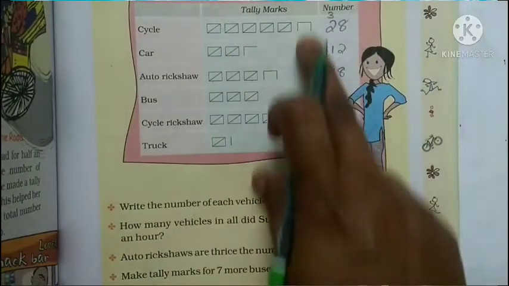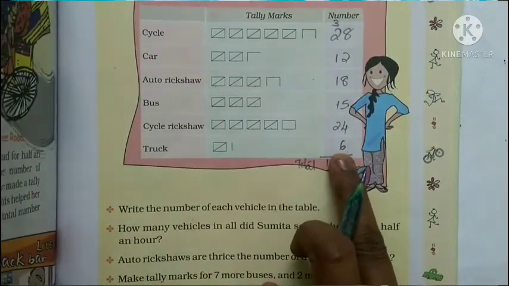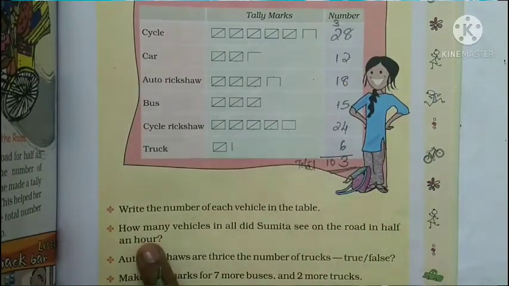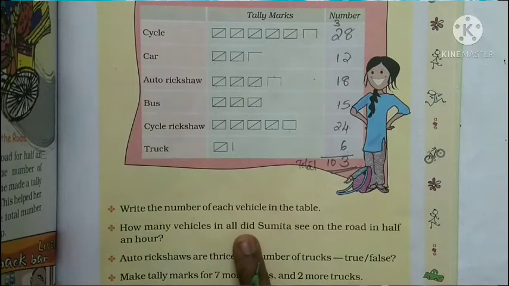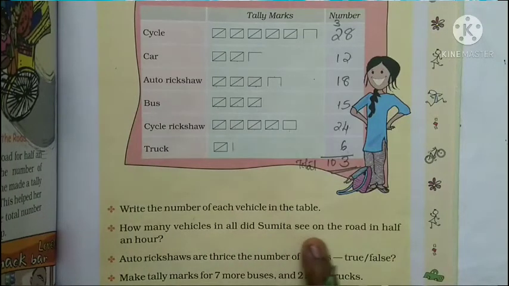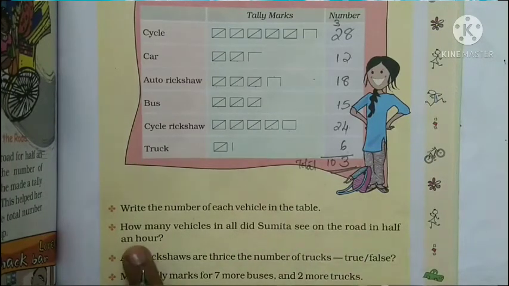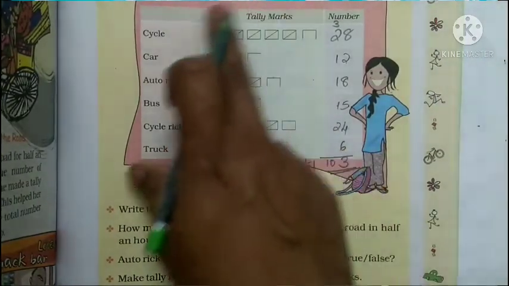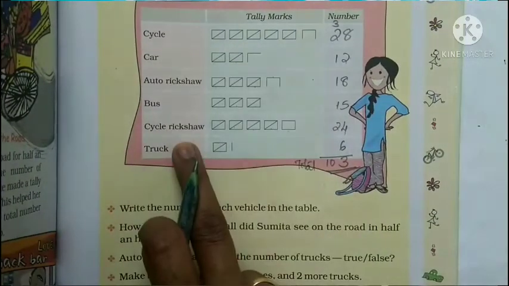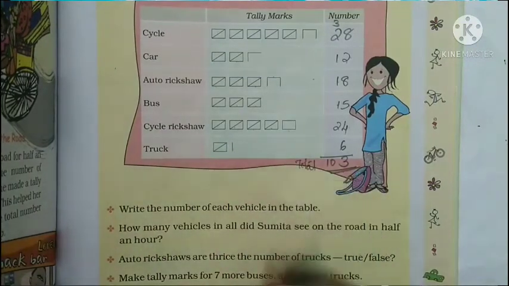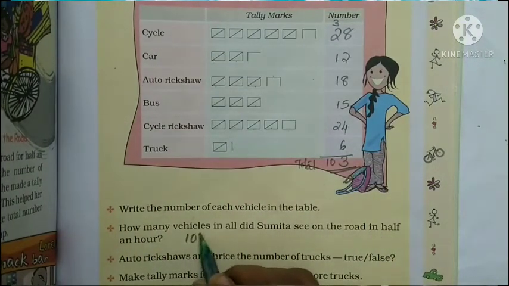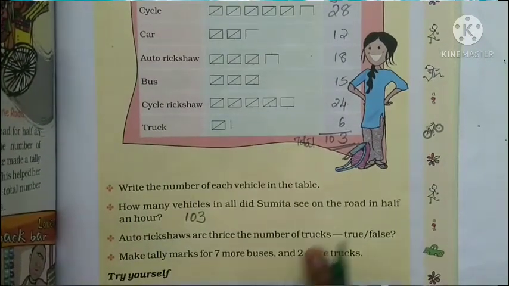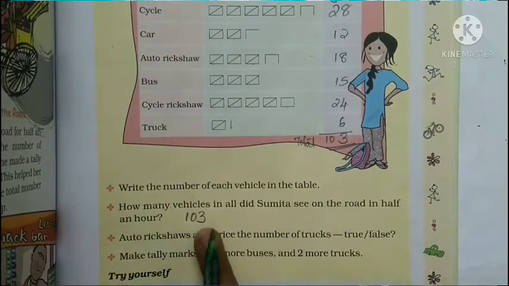That we have to mention here. That is the first question. First you can mention the number of vehicles. Okay, then how many vehicles in all did Sumita see on the road in the half an hour? So half an hour she sees this number of vehicles. So total how many vehicles are there? 103 vehicles are there.